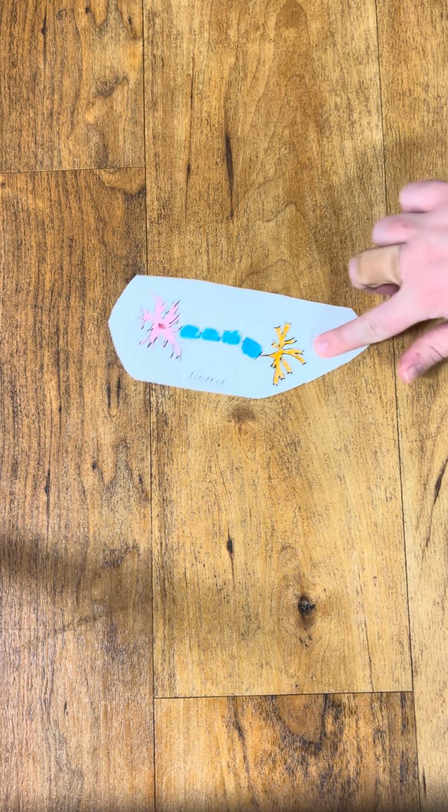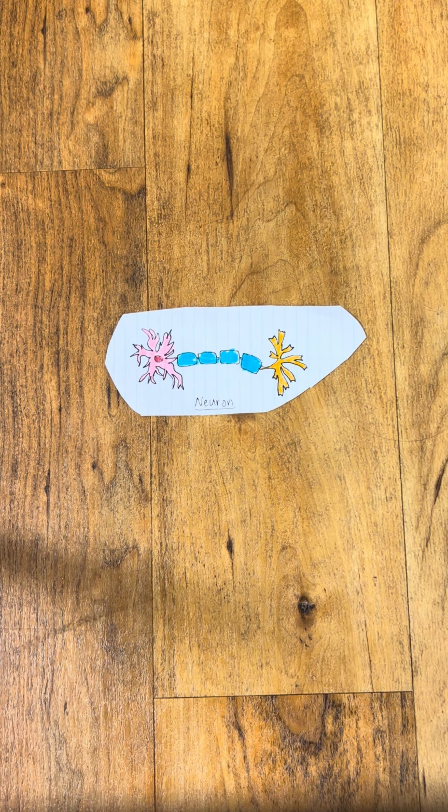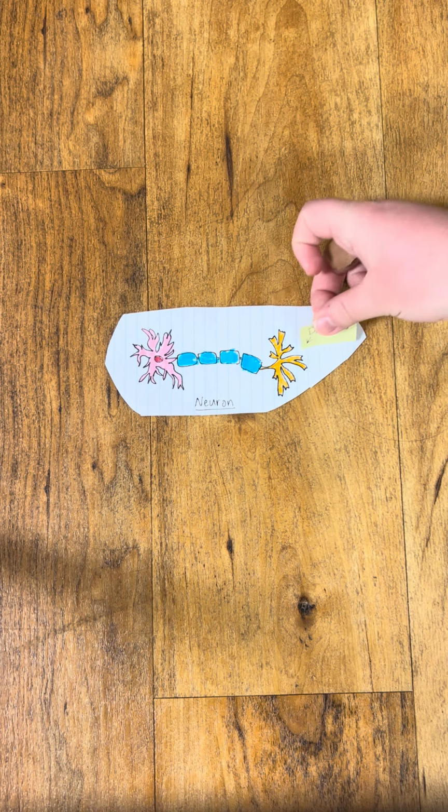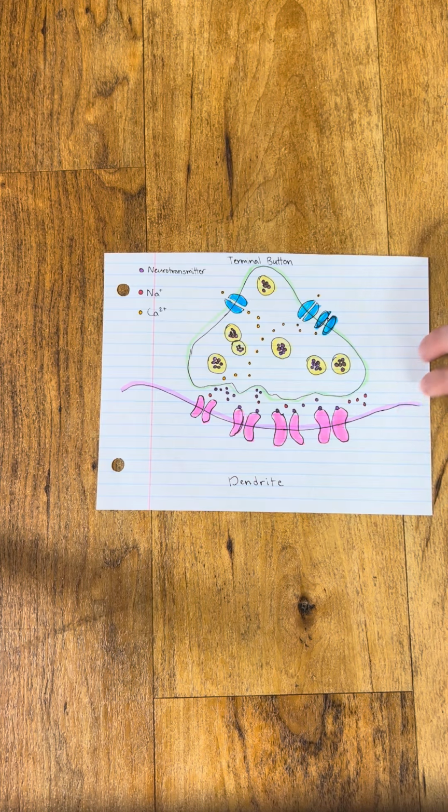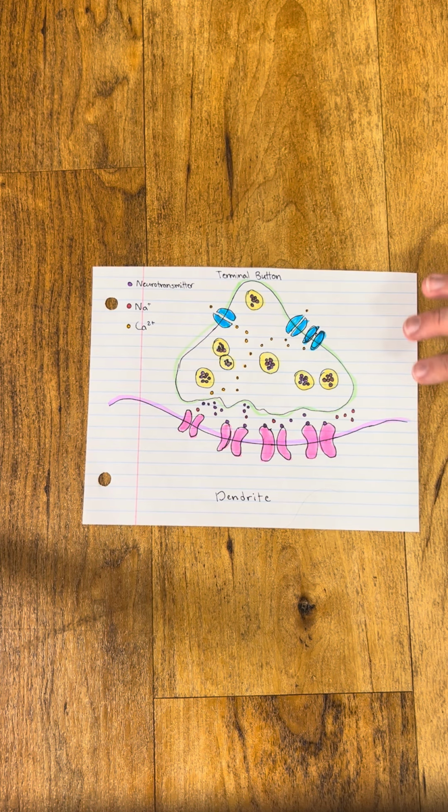Alright, so today I'm going to be reviewing the dendrite area of the neuron, specifically this part right here. And when I say dendrite area, I mean the synapse, how transmission works, and how it relates to action potentials. So, to start off, here is a diagram of what the synapse looks like.